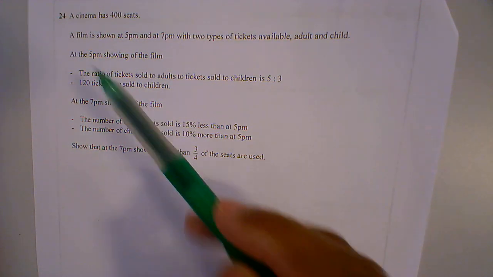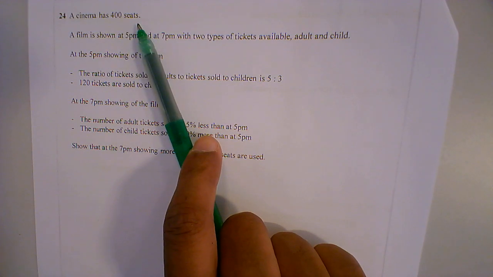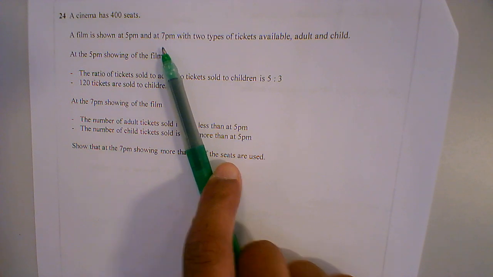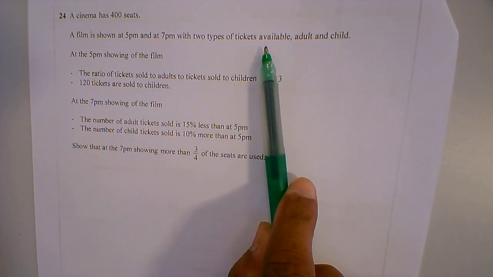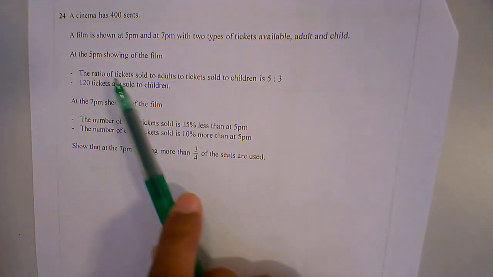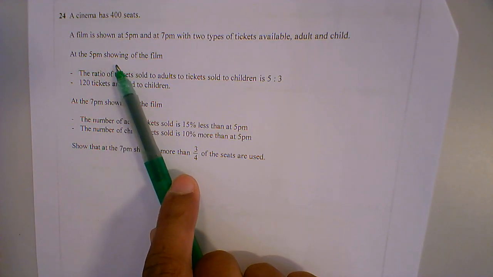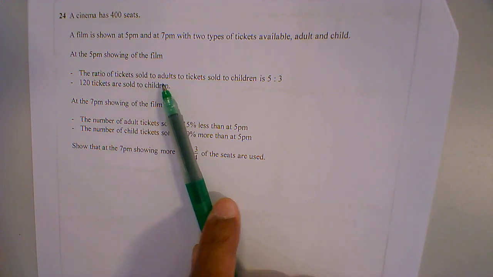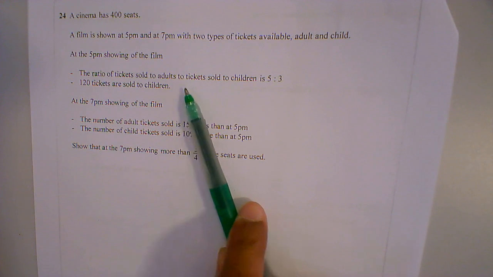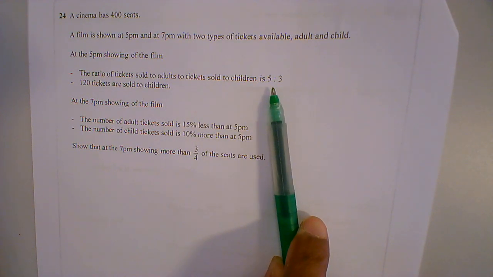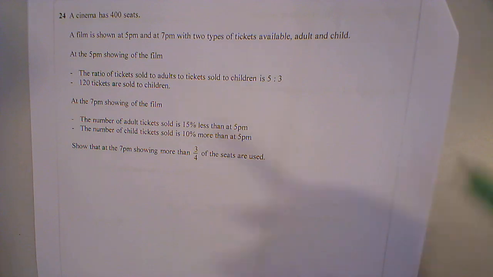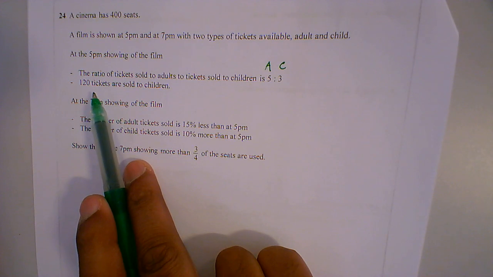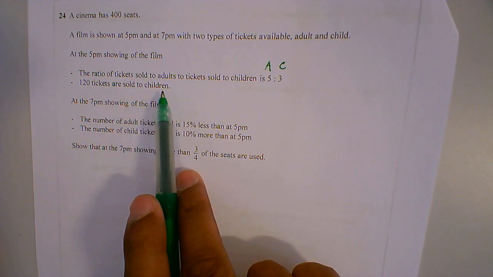Question 24. A cinema has 400 seats. A film is shown at 5 p.m. and at 7 p.m. with two types of tickets available, adult and child. At the 5 p.m. showing of the film, the ratio of tickets sold to adults to tickets sold to children is 5 to 3. So adults to children is 5 to 3. 150 tickets are sold to children.